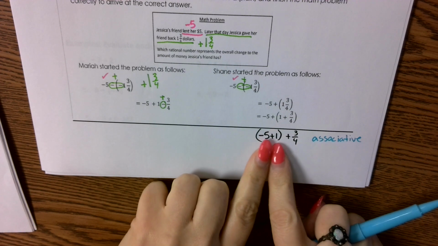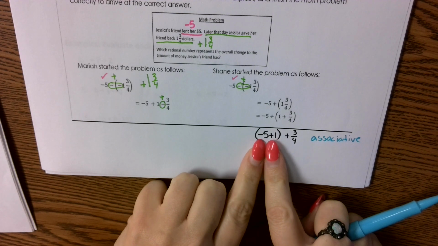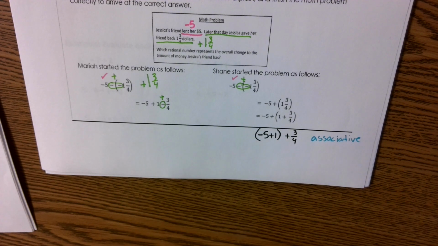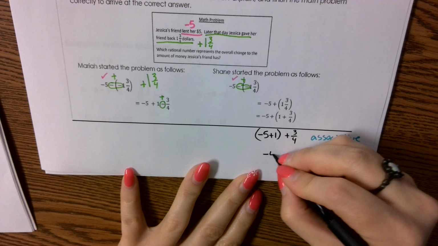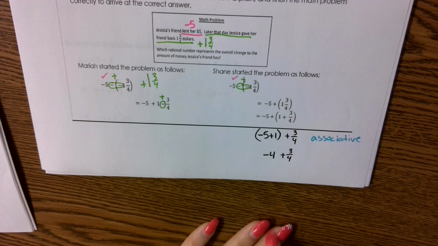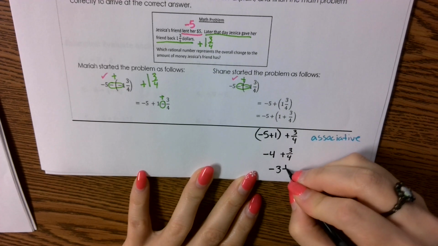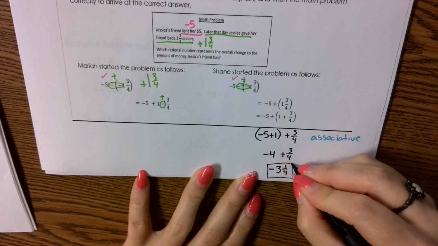Now I can go ahead and combine this together. What is negative 5 plus 1? Negative 4. So we would just have negative 4 plus a positive 3/4, and then we can simplify from there. You should have gotten negative 3 1/4 as your final answer. Okay?